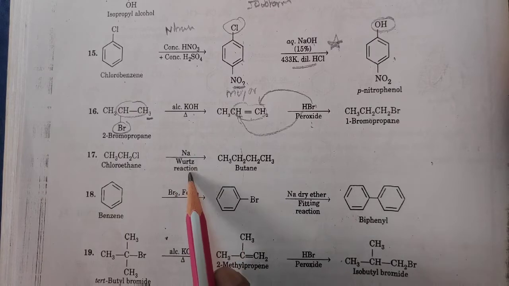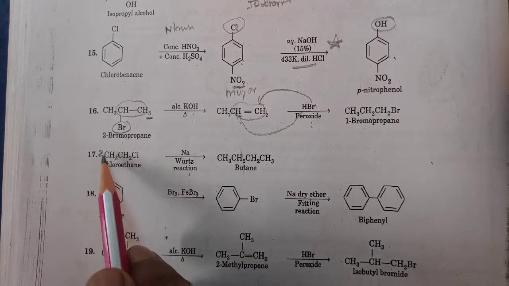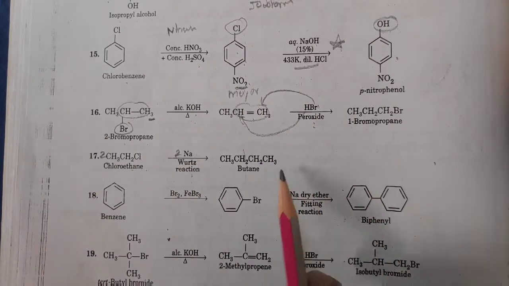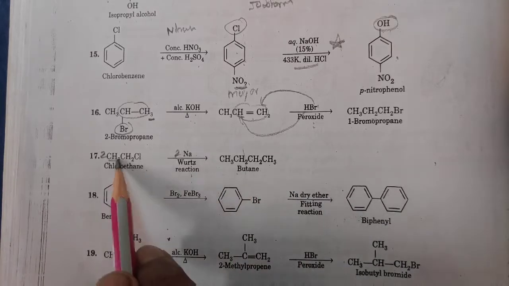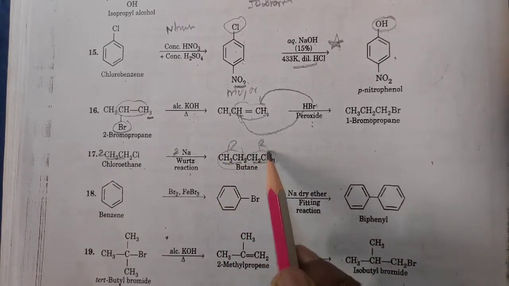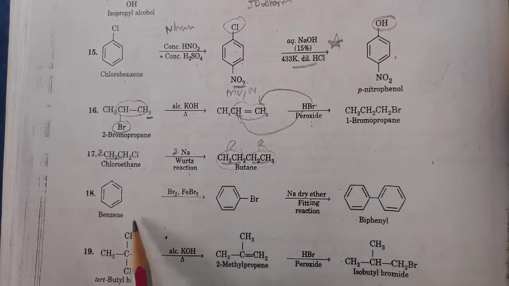Then chloroethane with Na is the Wurtz reaction. There you have to take two molecules. So NaX will be removed, and you can see this R and this other R joined together. Go through that Wurtz reaction.